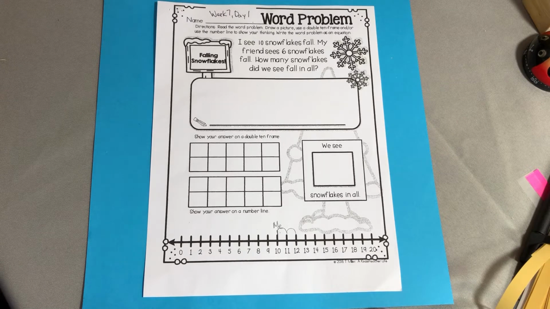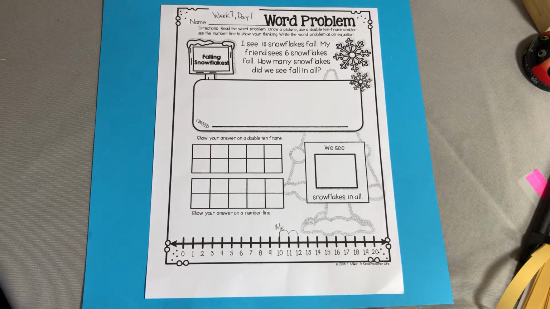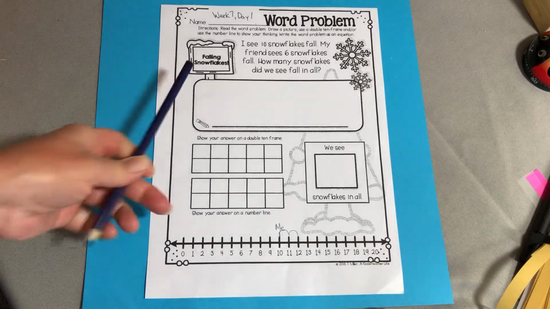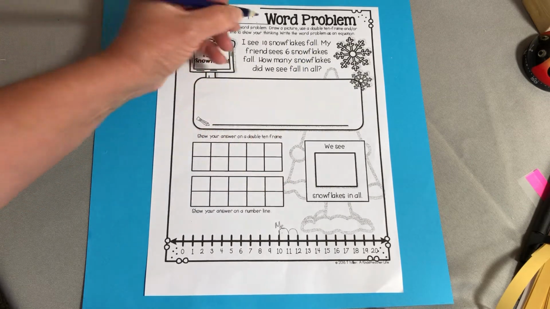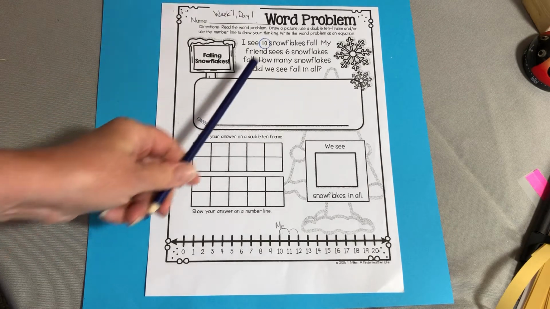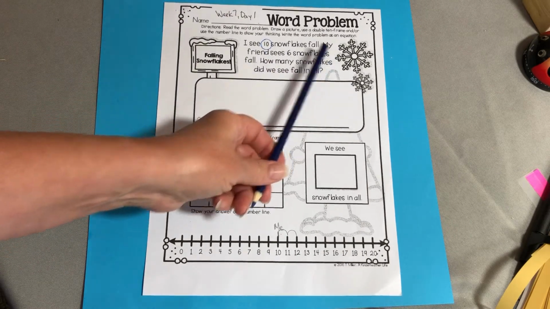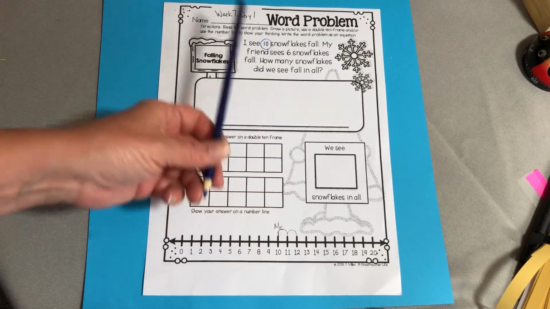Okay, so it's a word problem. I'm going to read the word problem, and I'm going to circle some of the important words, okay? I see 10 snowflakes fall. Well, that number 10 is pretty important. I think we're going to need to know that. My friend sees 6 snowflakes fall.